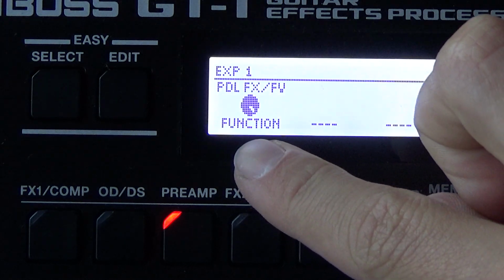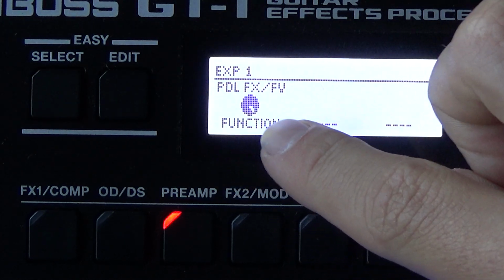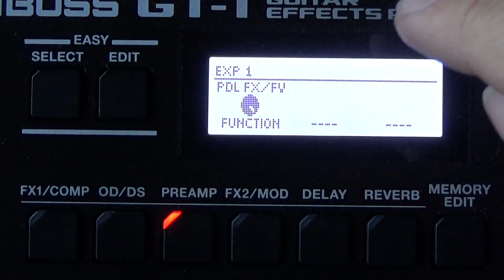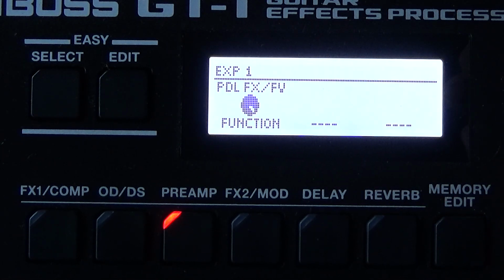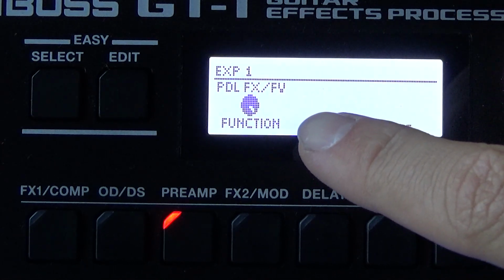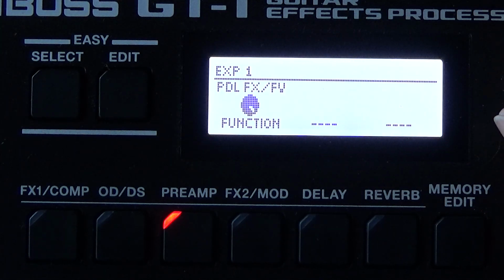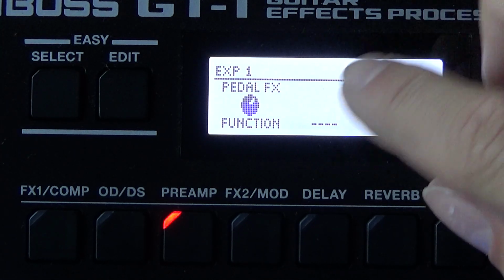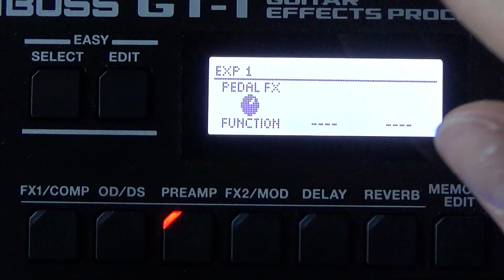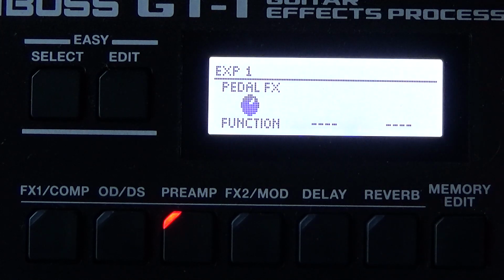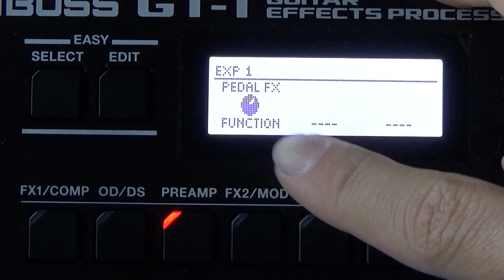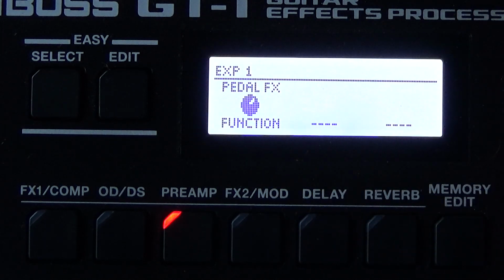And by default on any patch it's going to be set at pedal effects and volume. So it's capable of controlling both the volume and also effects from different pedals. But in this case we don't want that. We want it set to pedal effects because we don't want the volume to go up and down as we use the volume pedal or the expression pedal. So make sure you set it to pedal effects here.